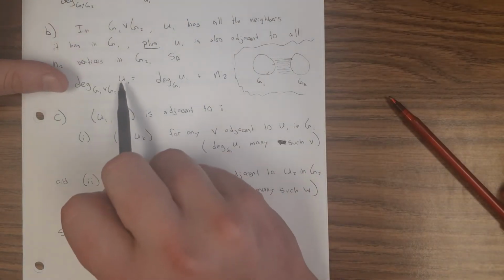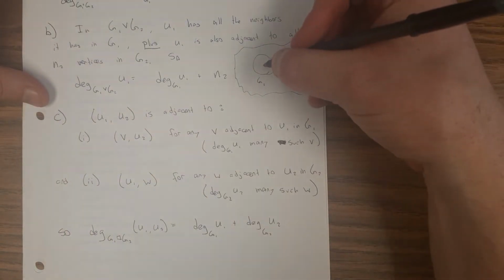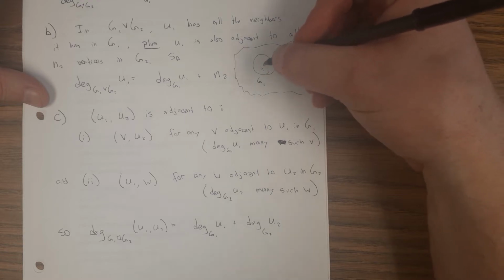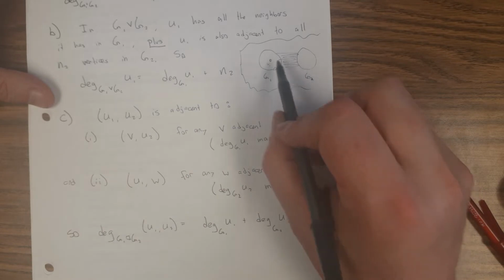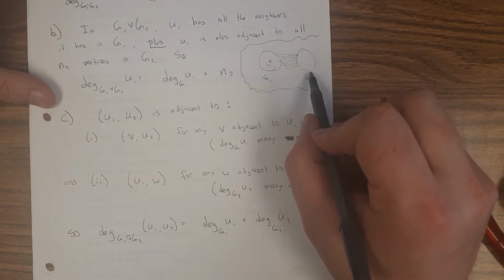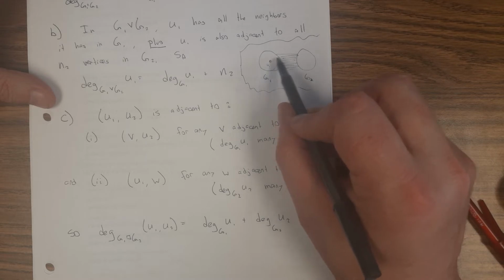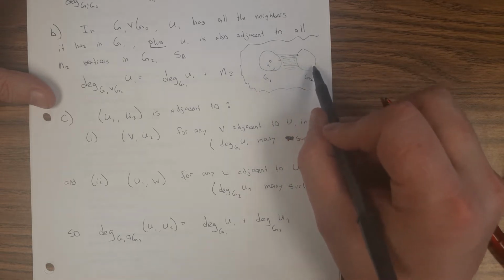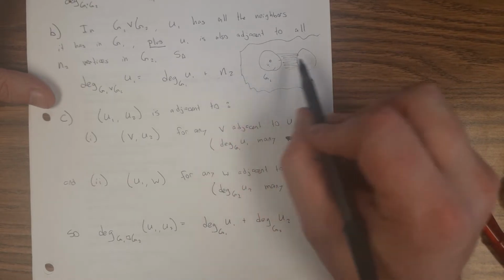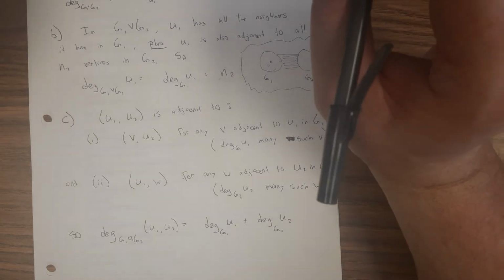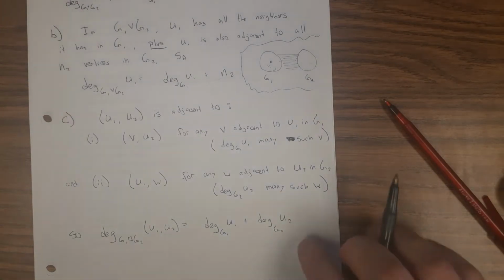So what is the degree of U1 going to be? Say U1 is some vertex in here, then let's count its neighbors. First of all, it has some neighbors in this bubble. It has whatever neighbors it had in the original graph G1. So that's this many. But also it has neighbors over here. How many? Well, all of them. U1 is adjacent to all of these vertices. And how many of these are there? There's N2, because in the instructions it said the order of G2 is N2. Okay.